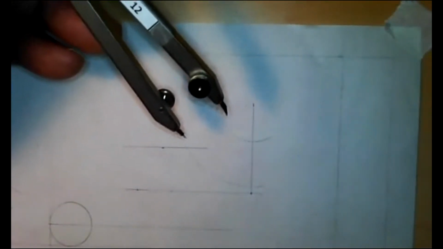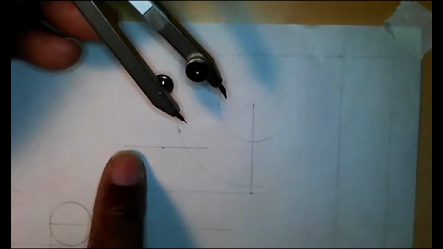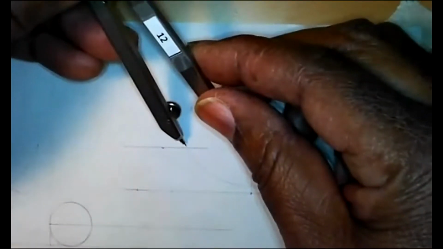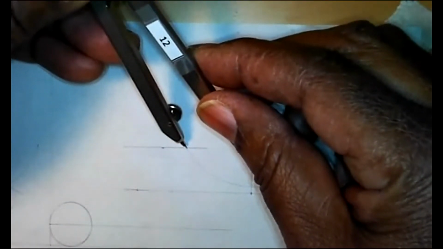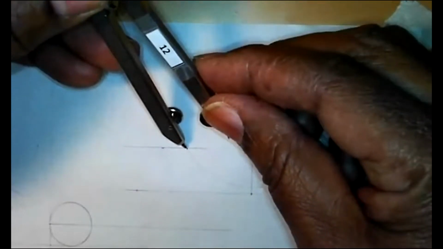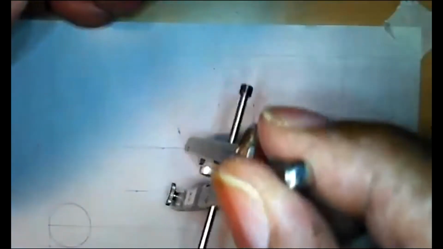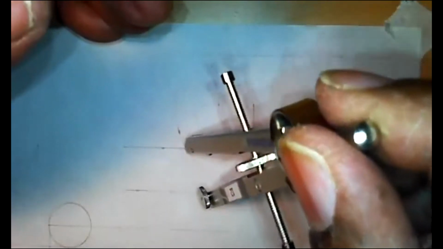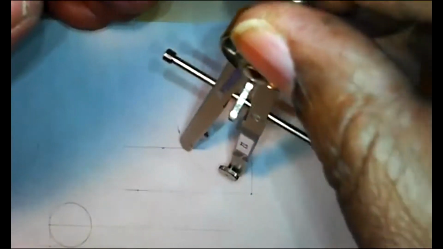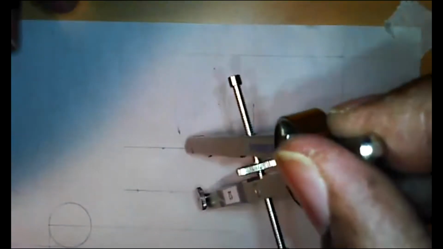Okay. And of course, you know what we're going to do now. We're going to place our needle at the intersection of this horizontal line and that arc. There's an intersection right here. I'm going to place my needle there. So now let's see how this is going to work. Now I should be able to draw a line. It's going to be tangent, okay.